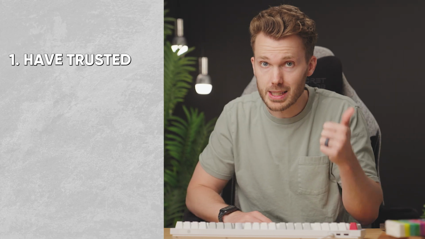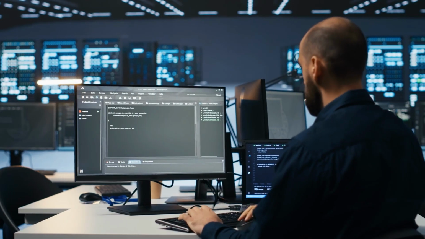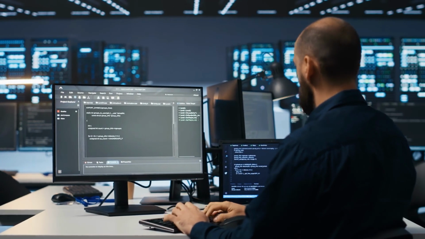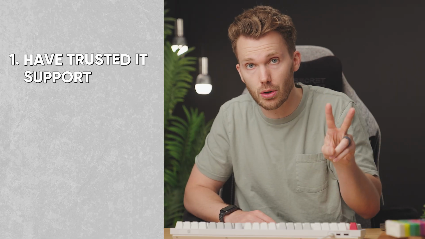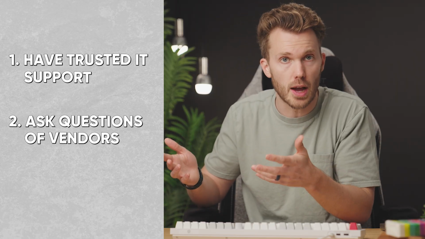So getting this right looks like, 1, have trusted IT support, a second opinion you can bounce these questions off of. Have them help you develop that due diligence process. And 2, asking questions of your software vendors. Because our clients will have the spookies too, and I need to be able to confidently answer those questions.